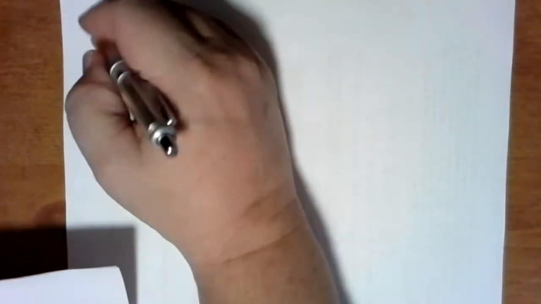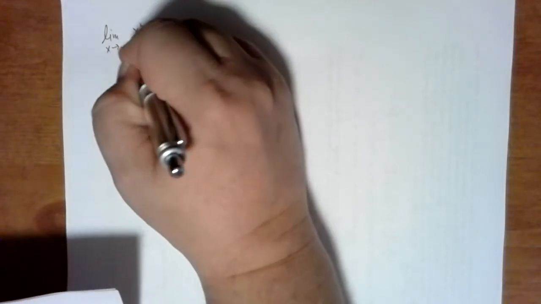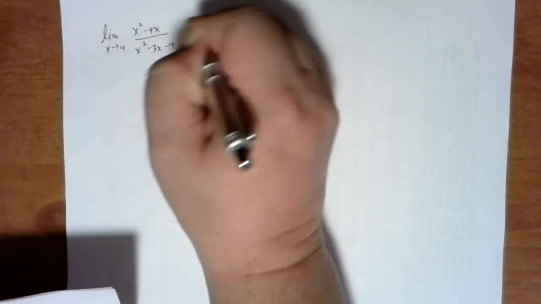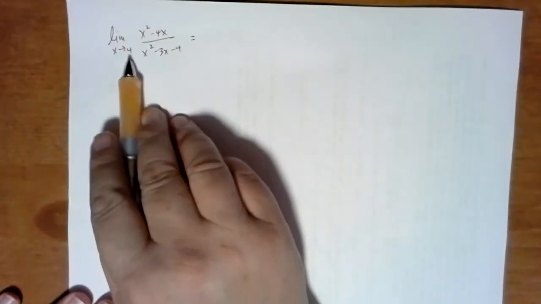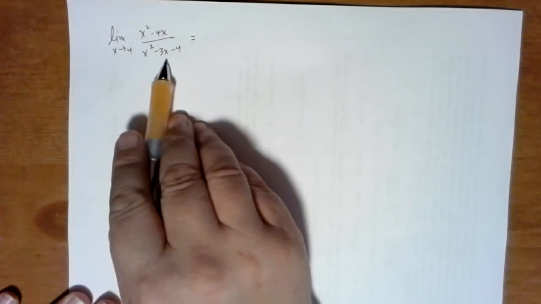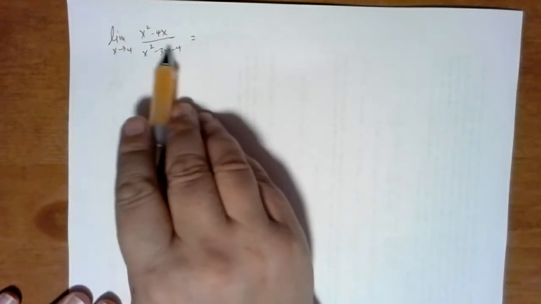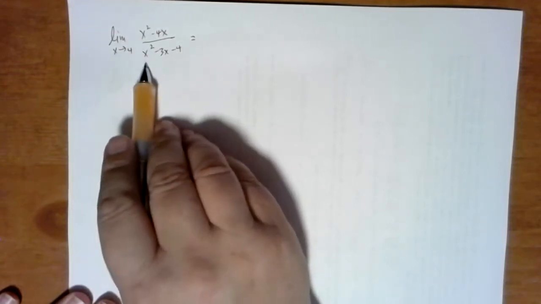How about the limit as x approaches 4 of x squared minus 4x divided by x squared minus 3x minus 4. Now, if I try to put 4 into the denominator, what do I get? 4 squared is going to be 16. 3 times 4 is 12. So that's minus 12, and minus 4 is minus 16. I get a 0 in the denominator. So I can't just plug 4 into the numerator and denominator in this case. So I have to do more work to figure out the limit.